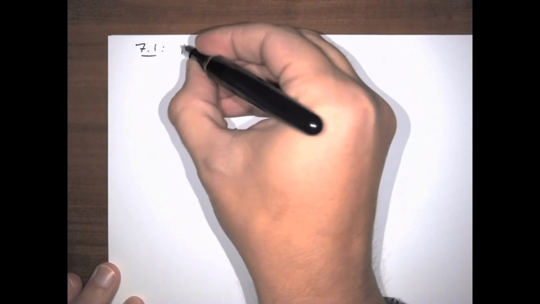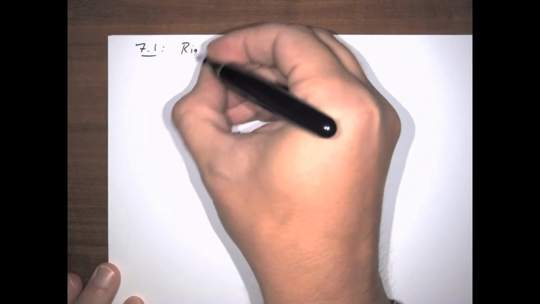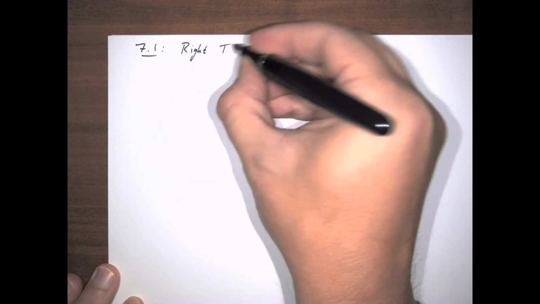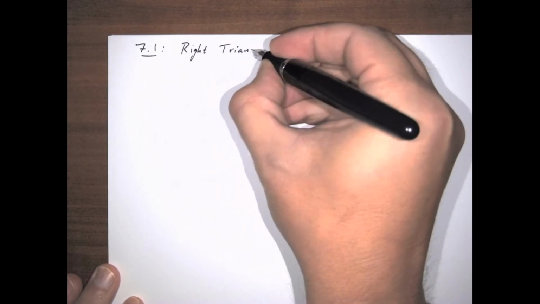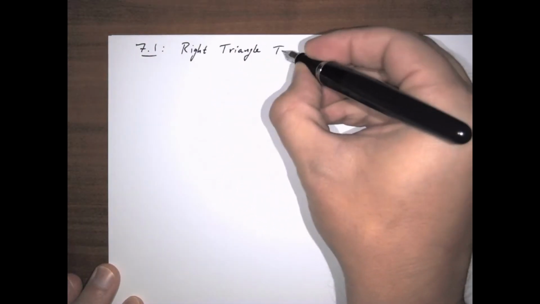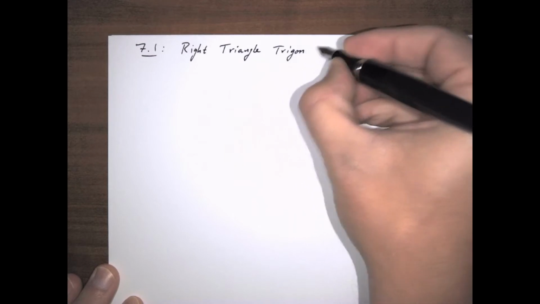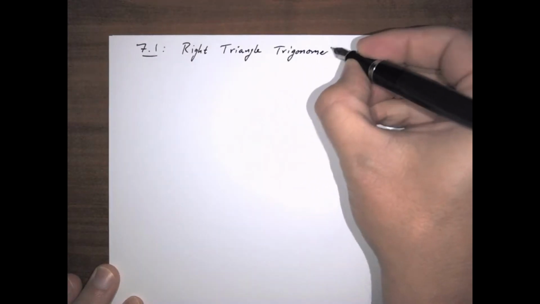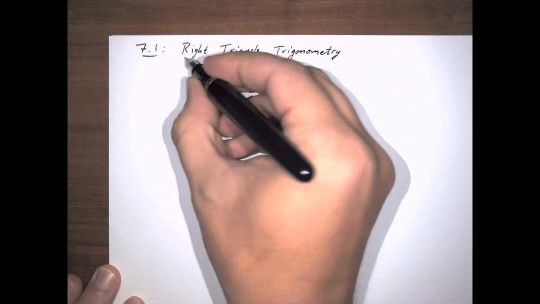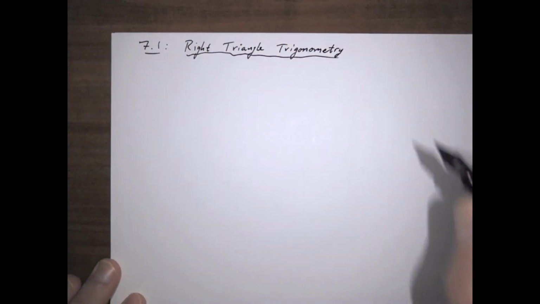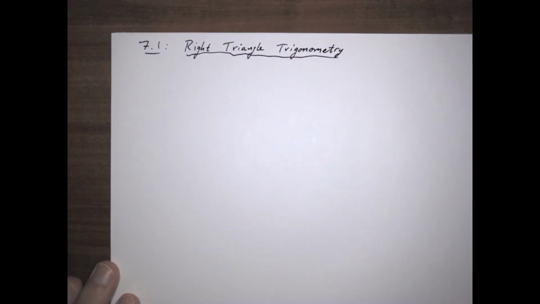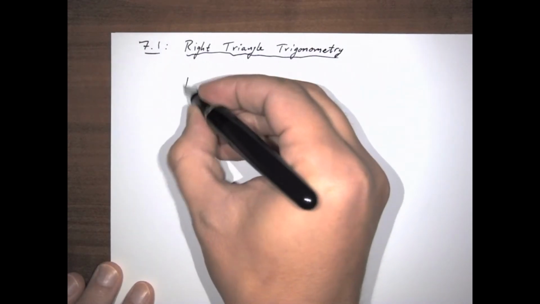So we're going to start in section 7.1 with right triangles. A right triangle refers to the fact that it has a right angle, a 90-degree angle.